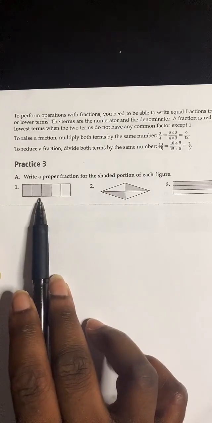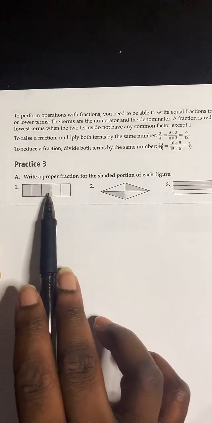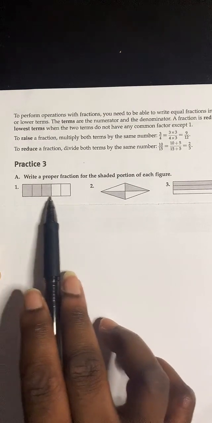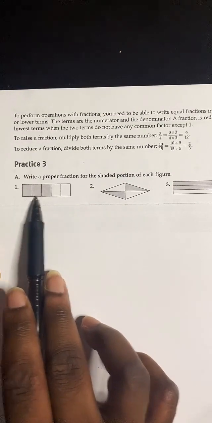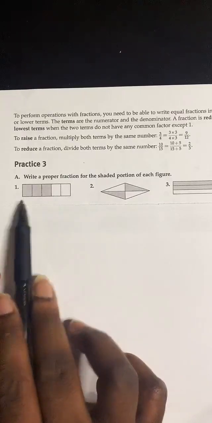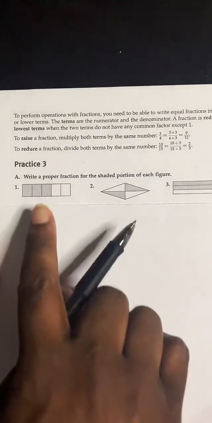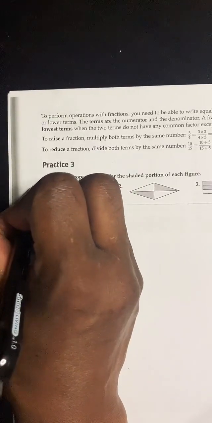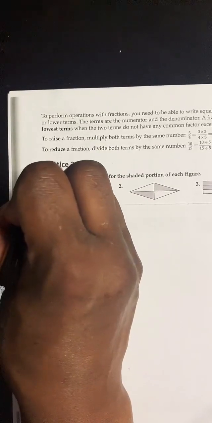So first things first, we are going to work on proper fractions and looking at them from different representations. When we look at this, we have 1, 2, 3, 4, 5 blocks. I noticed that 3 out of the 5 blocks are shaded. So the proper fraction for this is going to be 3 out of 5.